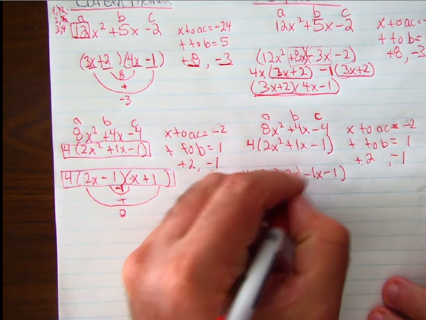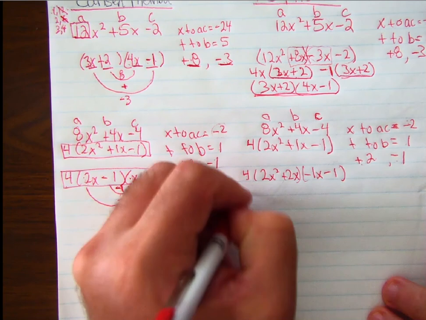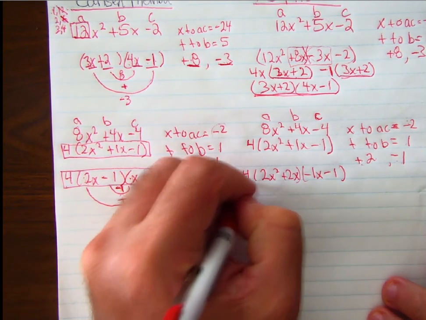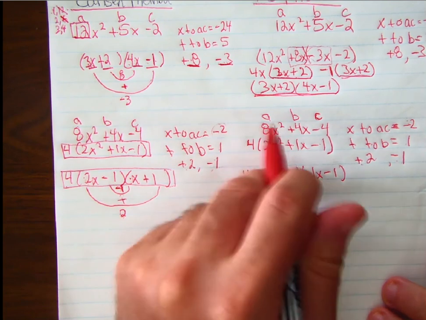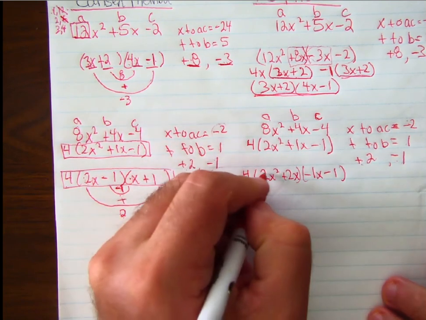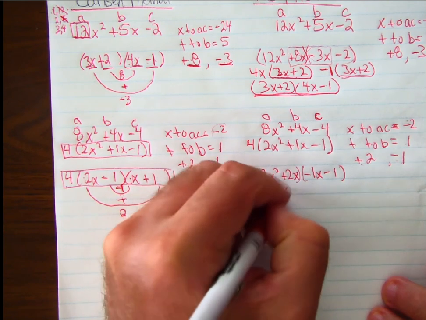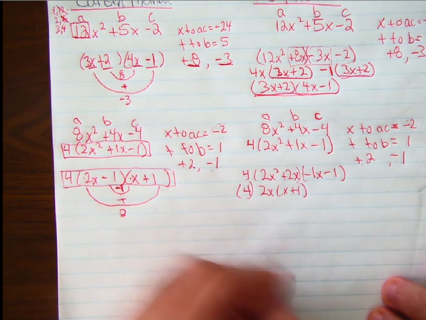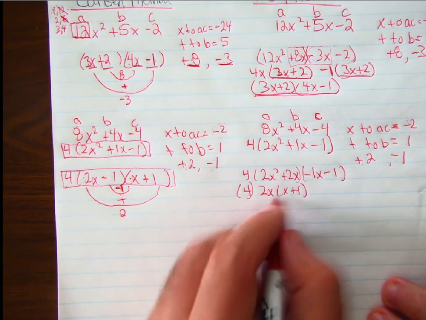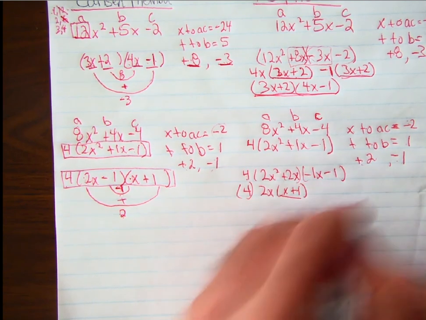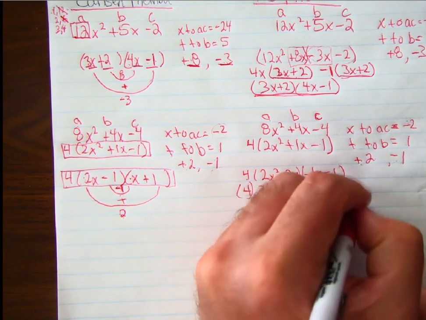Now we go ahead and factor those pairings. I keep that 4 there, don't drop it off. I'll put it in parentheses so you know it's not part of these pieces right here. What is the GCF here? 2x. I'm left with x plus 1. Now remember, since that's x plus 1, this has to be x plus 1. Right now it's minus x minus 1, but it has to be x plus 1.